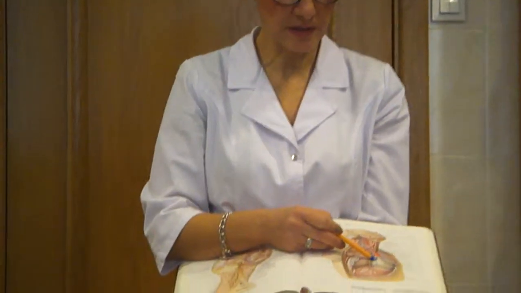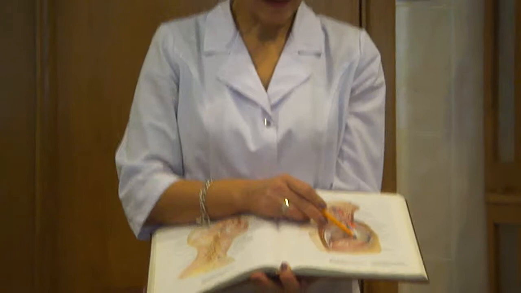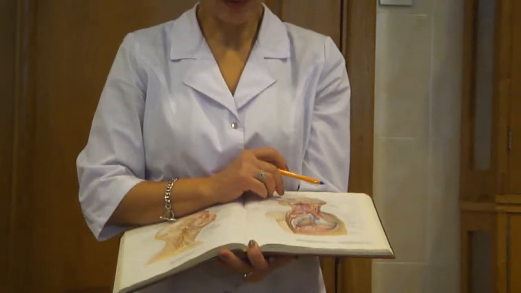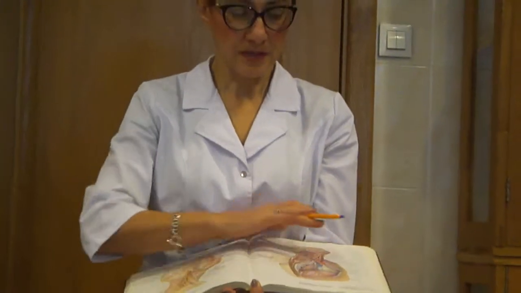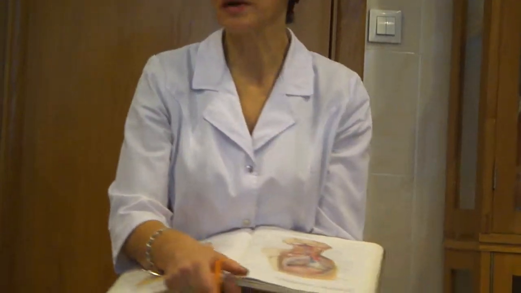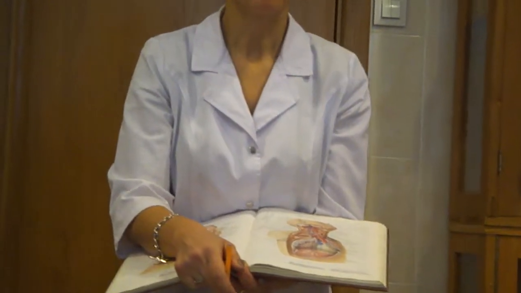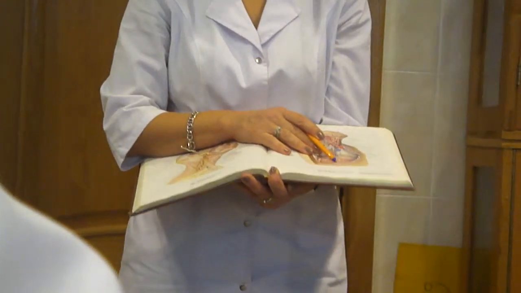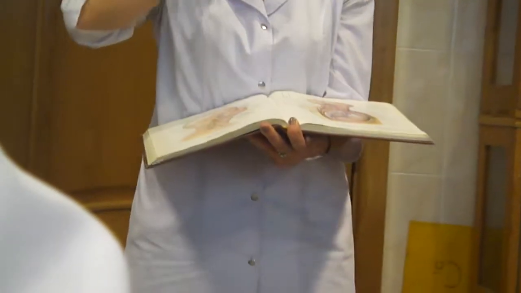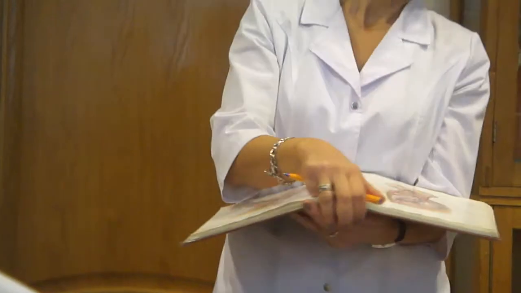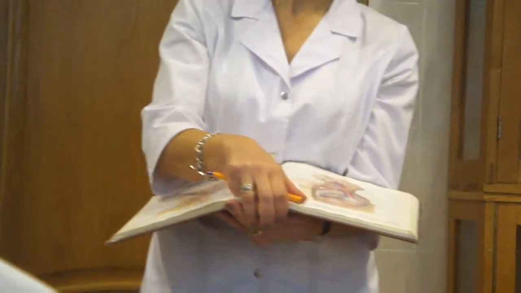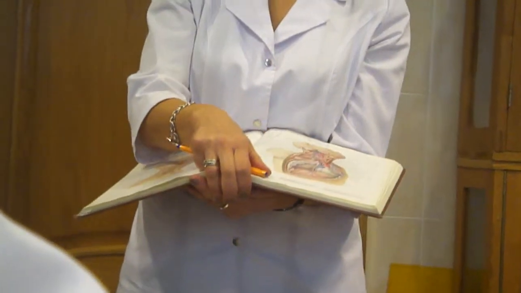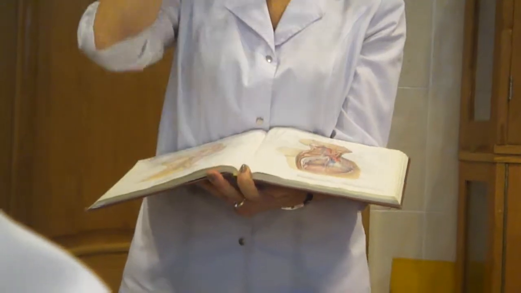Then it passes between the tendinous part and muscular portion of the diaphragm and spreads in the diaphragm, sending motor branches to musculus phrenicus and supplying it.